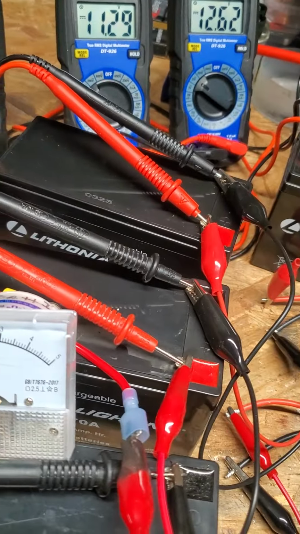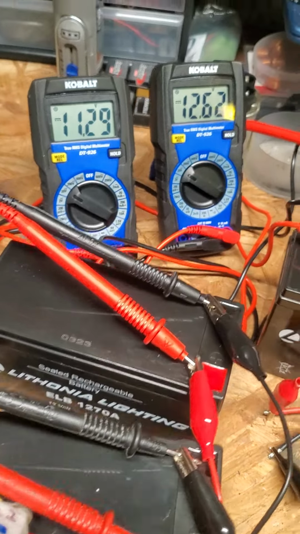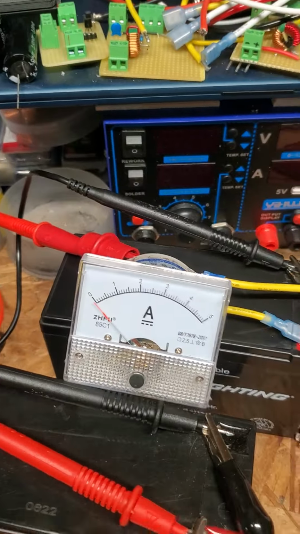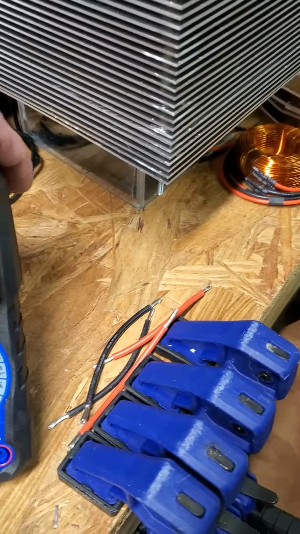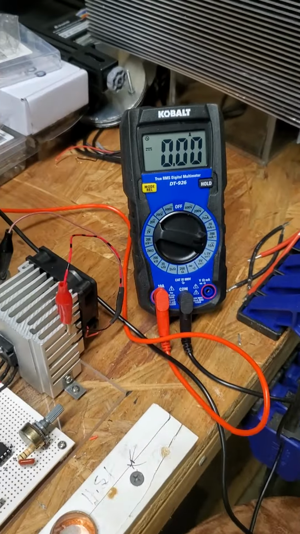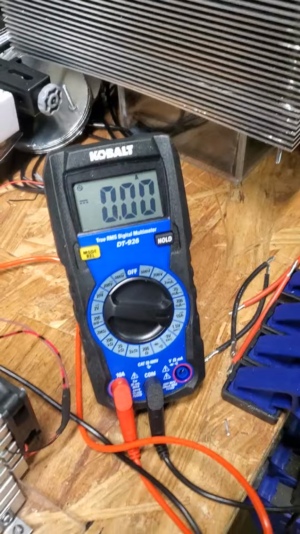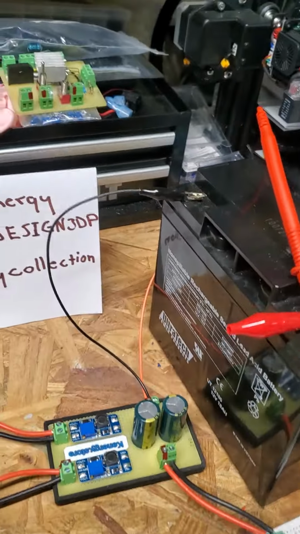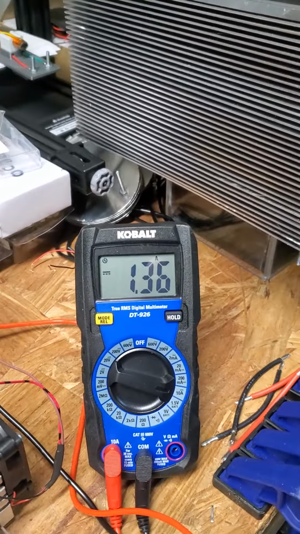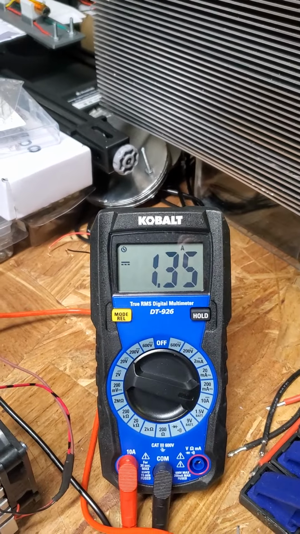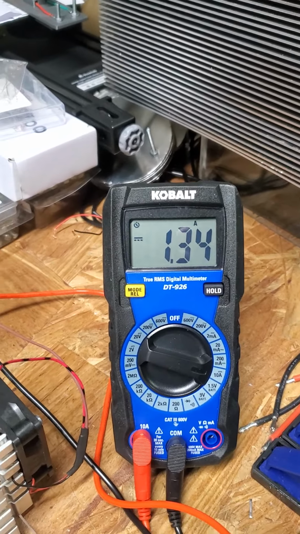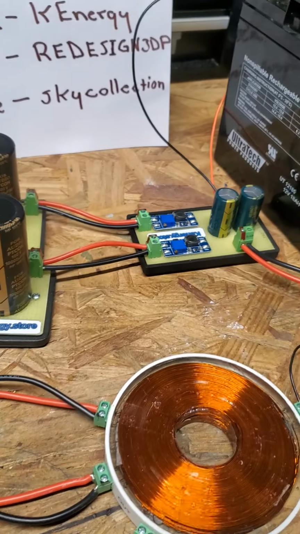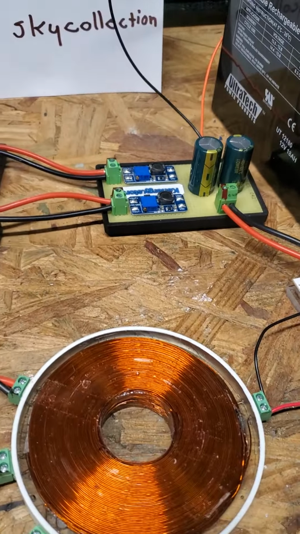Let me just reset the meters so they don't shut off. This meter here will tell us how many amps we're using. The battery, let me turn it on. Okay, I just plugged it in. We're using 1.36, 1.34. Should go down just a little bit in a few seconds once it starts running.